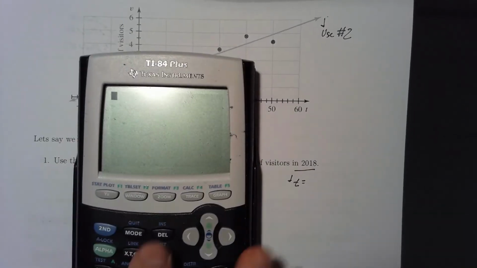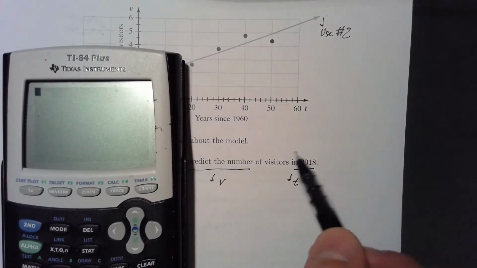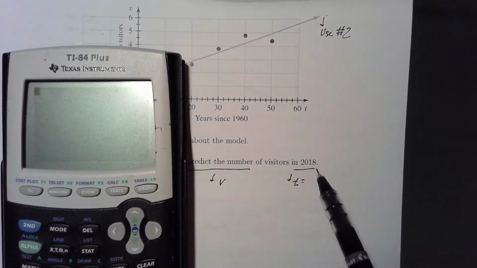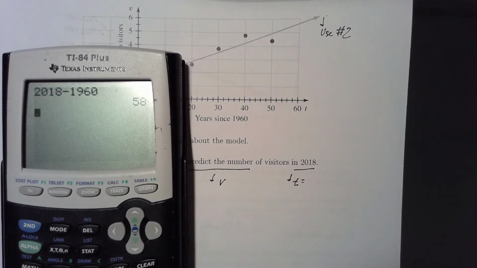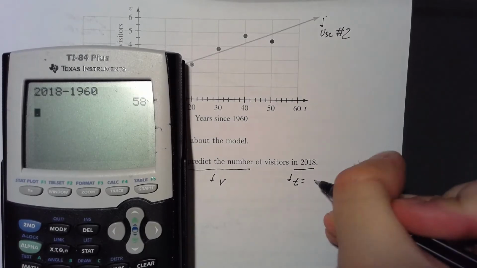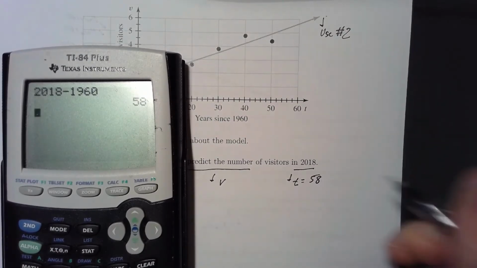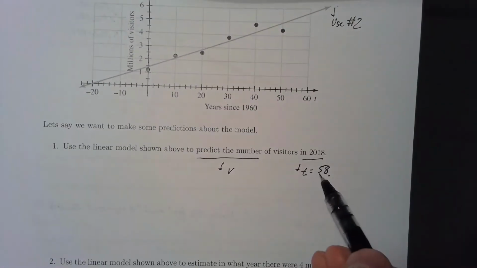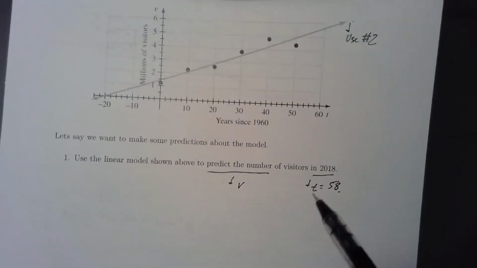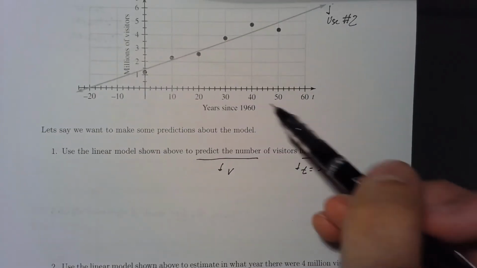So to do that, you just find how many years are between 1960 and 2018. So 2018 minus 1960 is 58. So T equals 58. So this is 58 years since the year 1960.